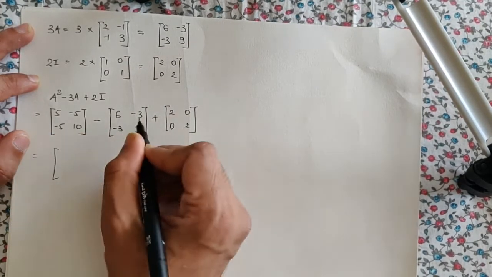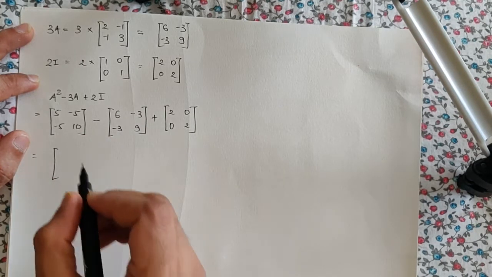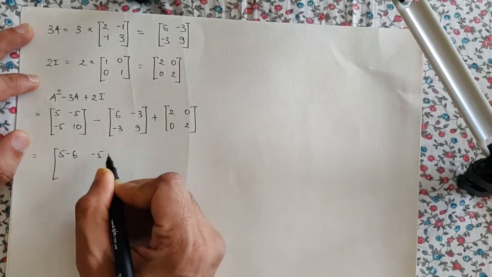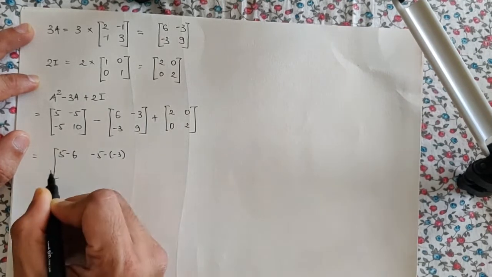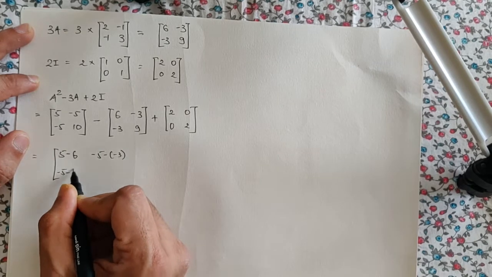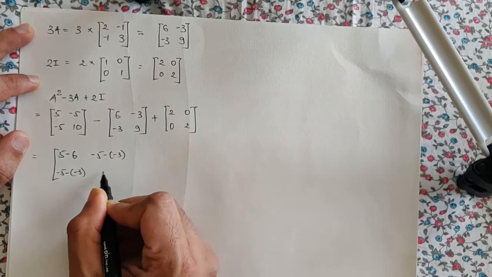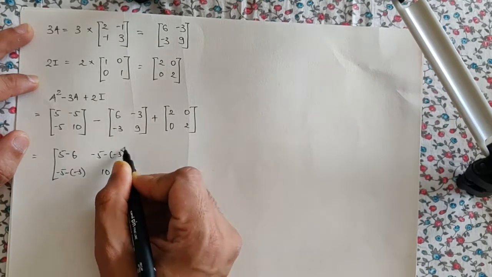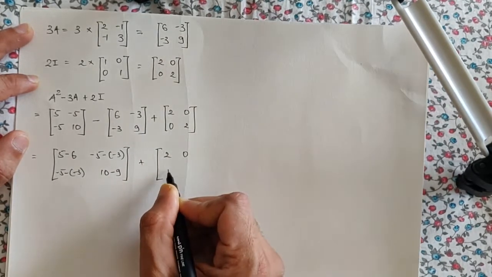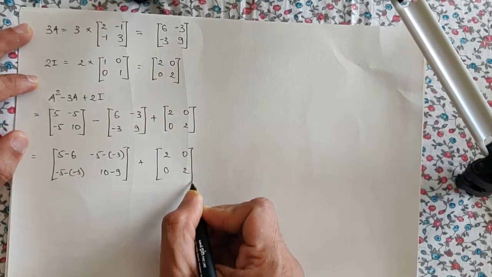First we will subtract the first and second matrices. 5 minus 6, minus 5 minus minus 3, minus 5 minus minus 3 again, and 10 minus 9, and then we'll add it to 2 0 0 2.